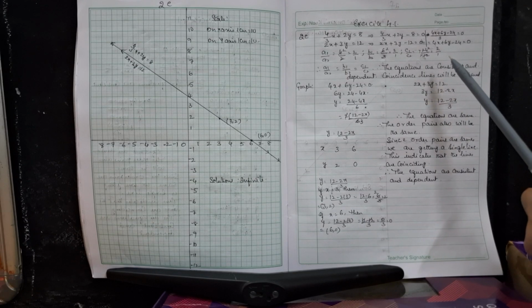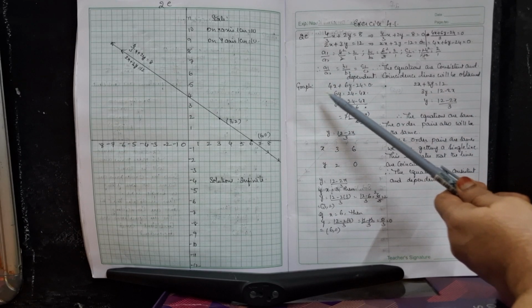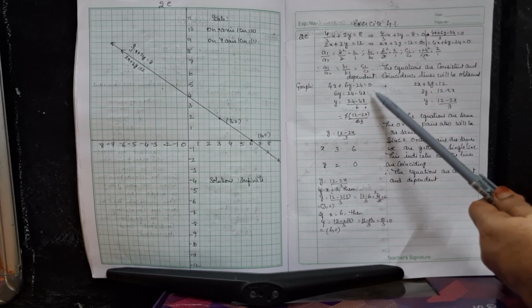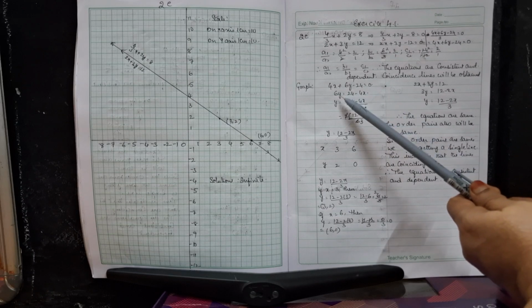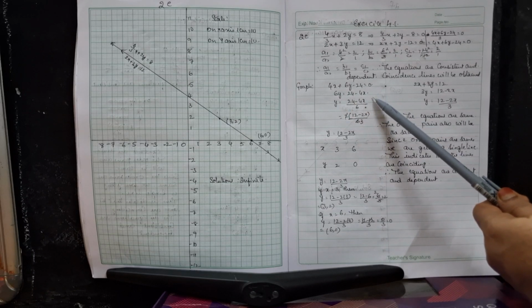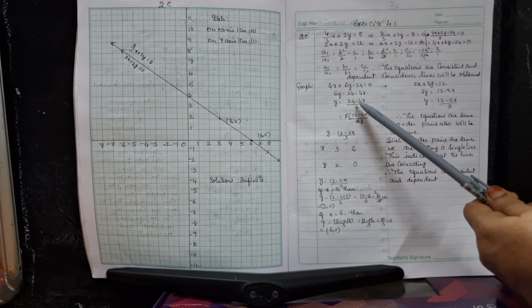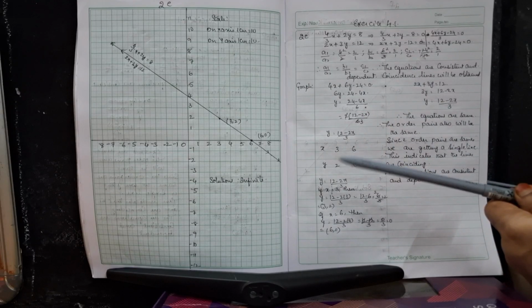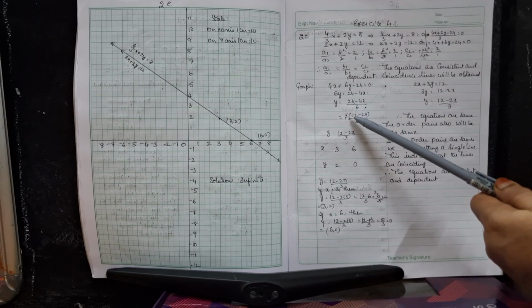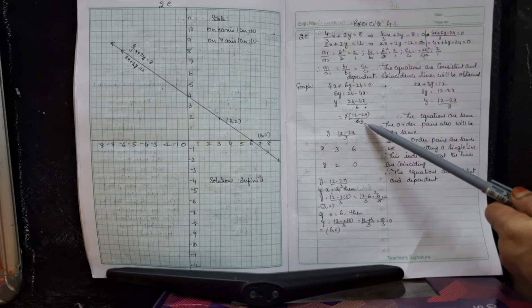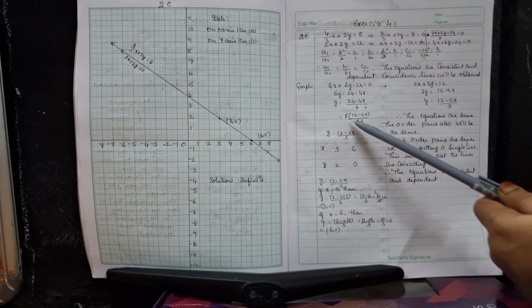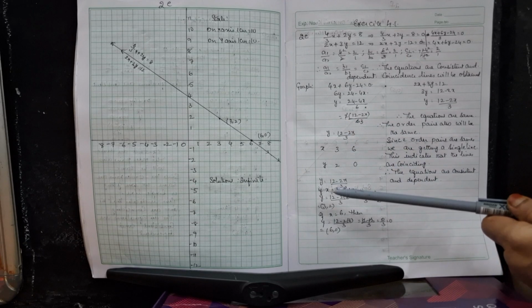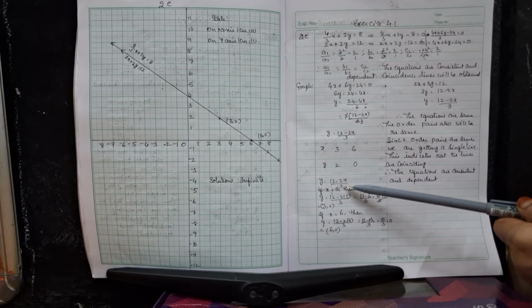Actually, we are saying this based on the property, and in the graph we are showing it. 4x plus 6y minus 24 is equal to 0. That is 6y is equal to 24 minus 4x. y is equal to 24 minus 4x by 6. That means I have taken 2 as common: 2 into 12 minus 2x by 3 by 6. So I have got y is equal to 12 minus 2x by 3.